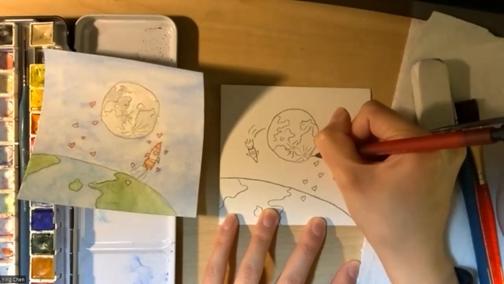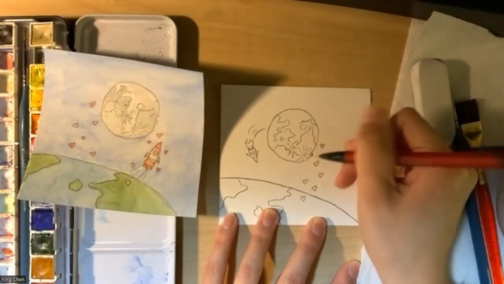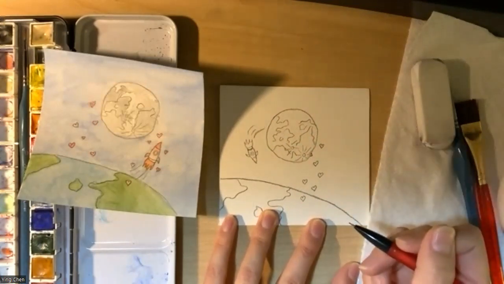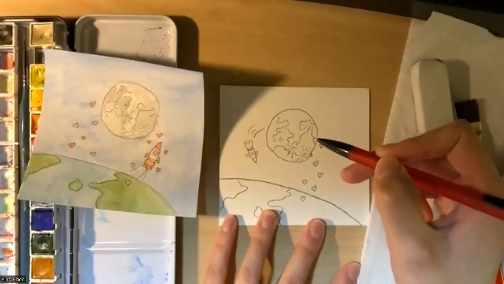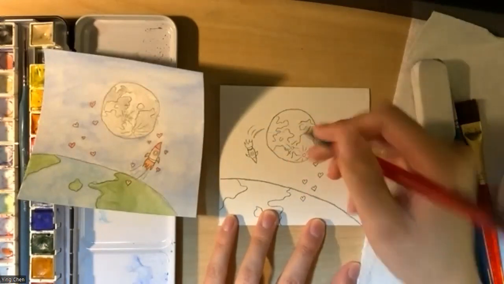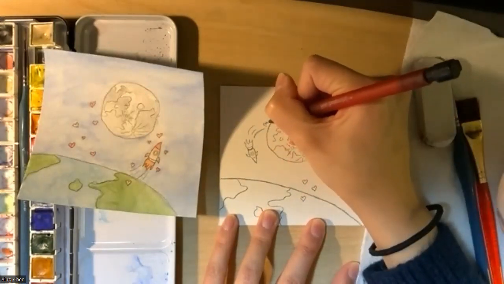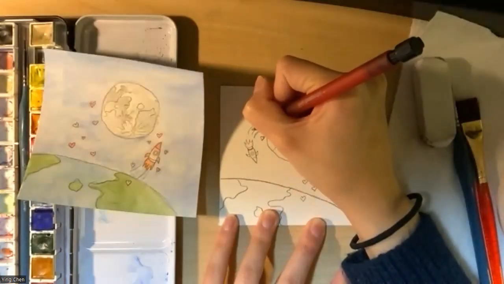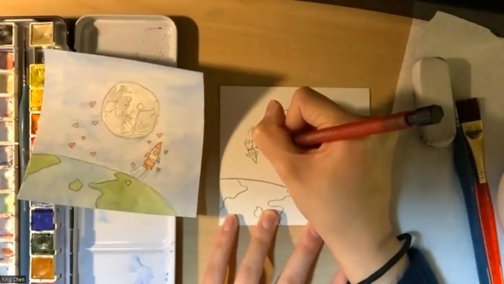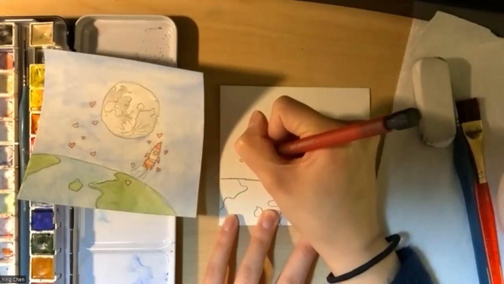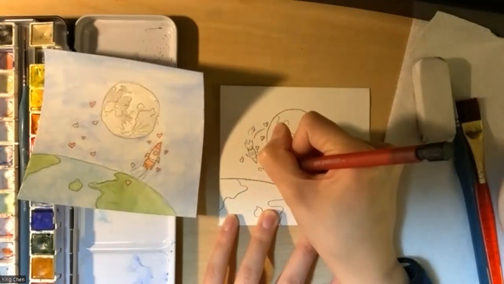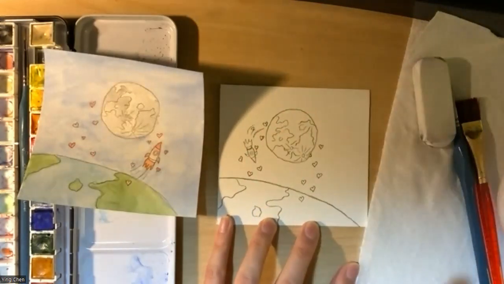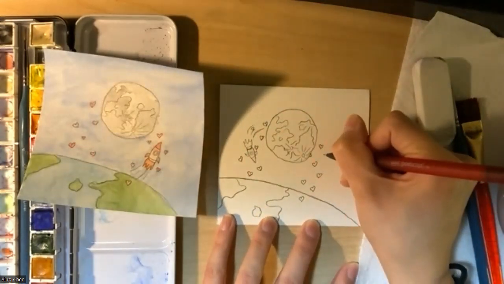Okay, and then, oh, maybe this little heart is in the back. So we're going to hide a piece of it in the back of the moon over there. And then we're gonna circle around, come back to this side, and draw little hearts. Again, they don't have to be perfect. There you go. Now we've come back from our little trip.